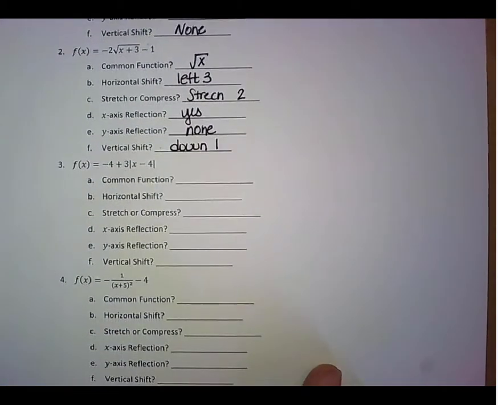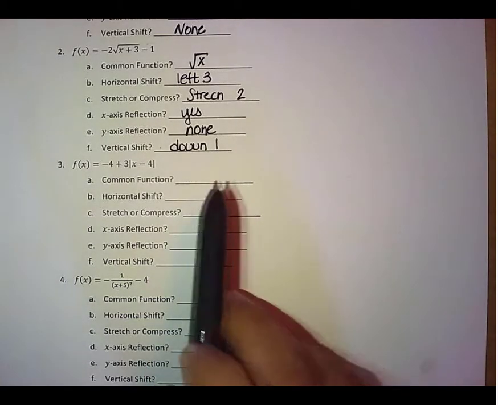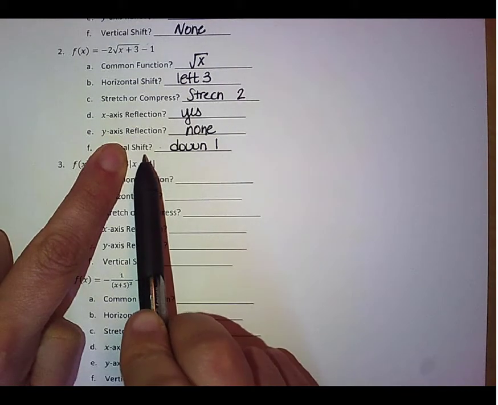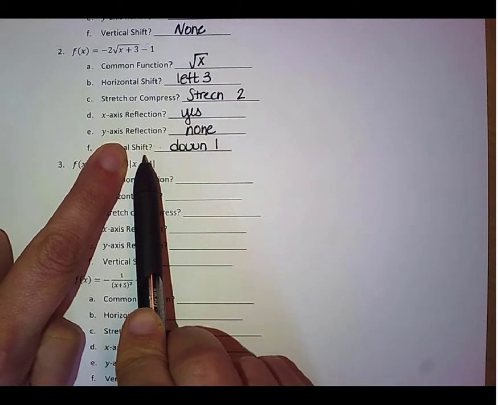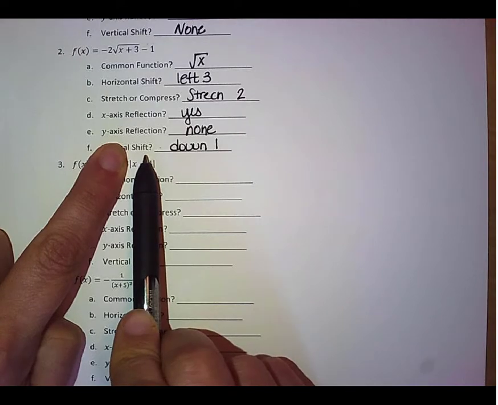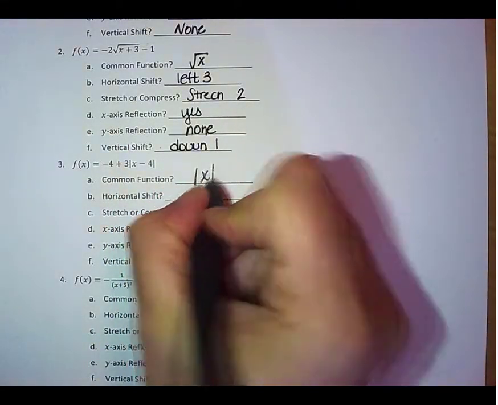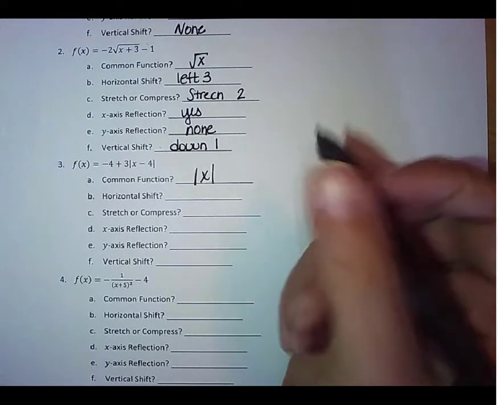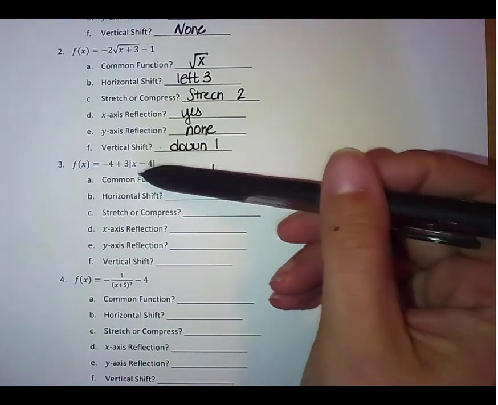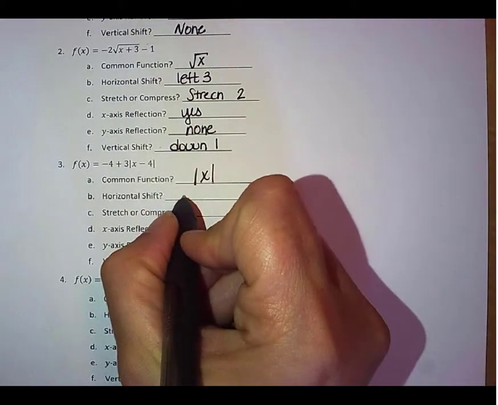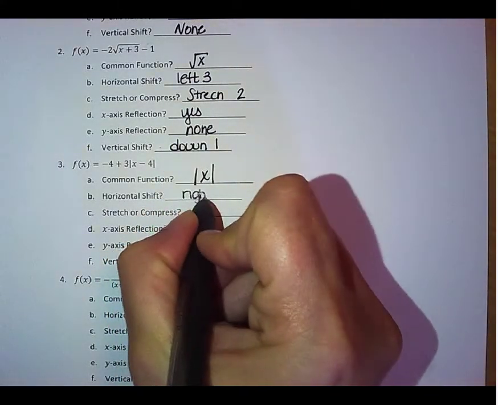Alright, so let's look at the next one. Again, let's look at our common function. So we're going to cover up anything added, subtracted, or multiplied. So I'm going to cover up this negative 4 and the 3, as well as this negative 4 inside that, not parentheses, absolute values, because that is our common function. So our common function is the absolute value of x. We do indeed have a horizontal shift. We've got this negative 4 inside the parentheses. That means that is going to move it to the right 4.